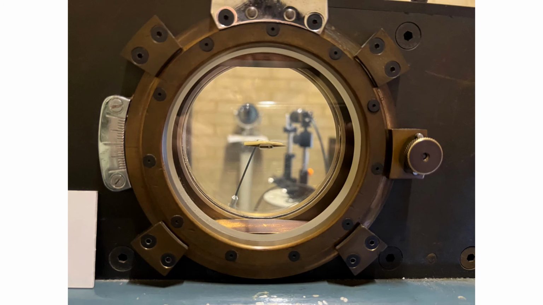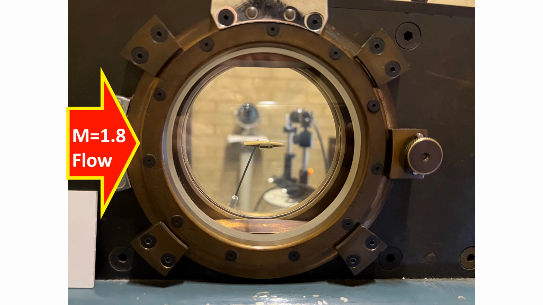Okay, so now we have the close-up view of the test section again, and we have the Mach 1.8 flow, and we are expecting what kind of phenomenon? Yes, that's a shockwave. So in the next part 2, we are going to talk about the flow measurement and the visualization, and what kind of results we are expecting.